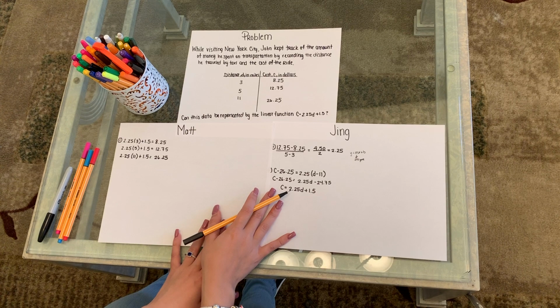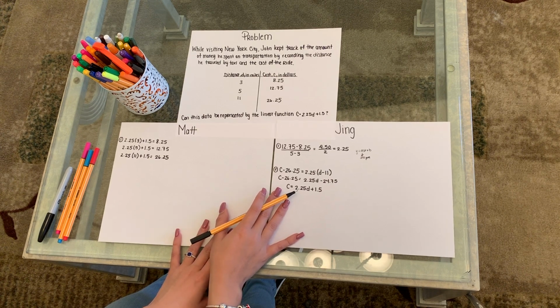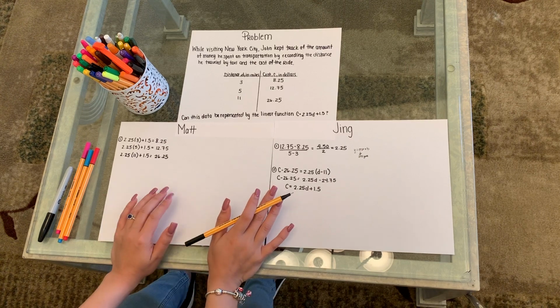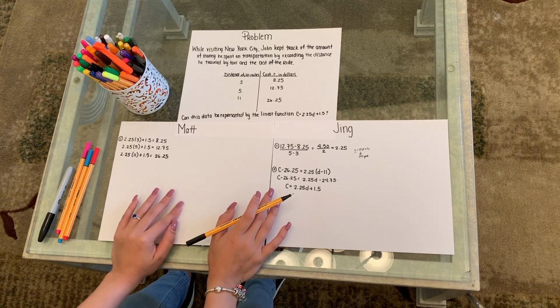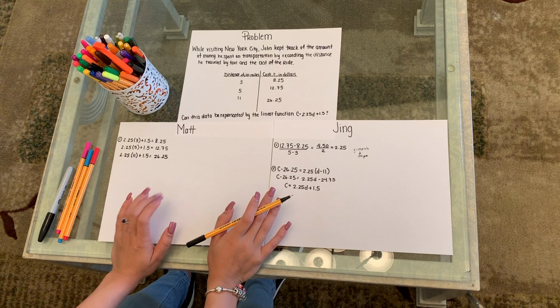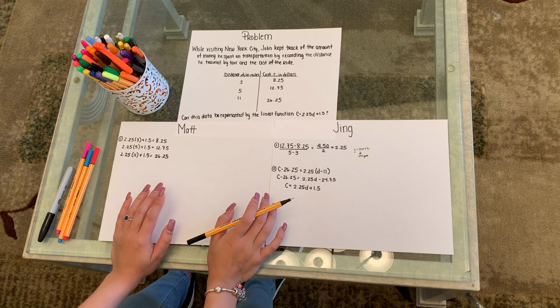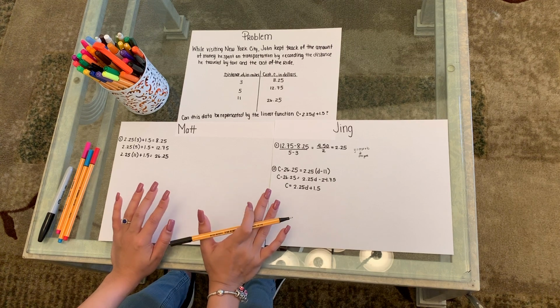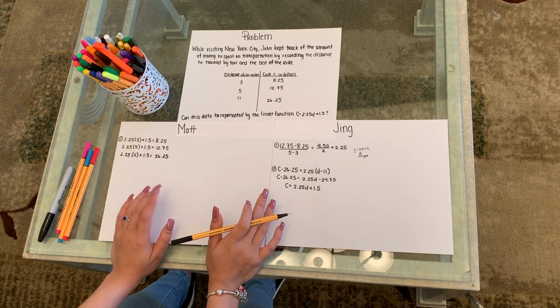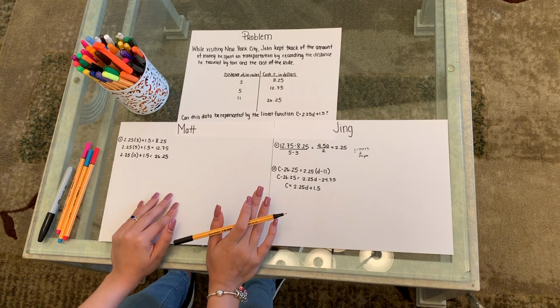Other than that, I think both students should be commended for their work, in the sense that they both reached the same answer. However, like I said, I think Matt took a step too far and didn't break down every single thing. He just automatically assumed that the relationship that was given in the problem is correct, and he just showed that if you plug in the values 3, 5, and 11, you do get the same answer that was given in the problem in his solution.